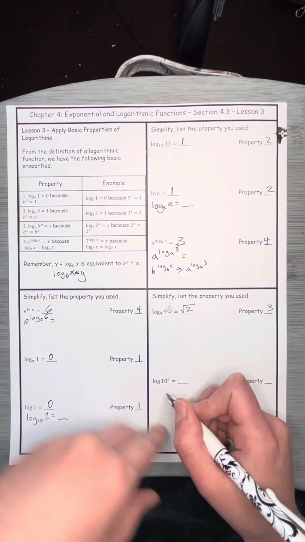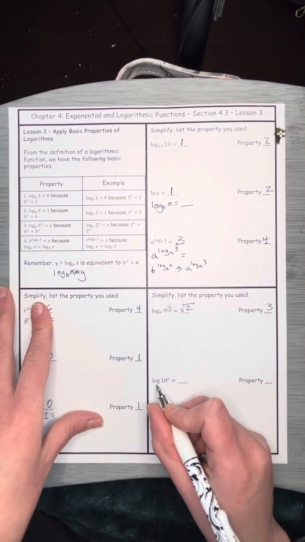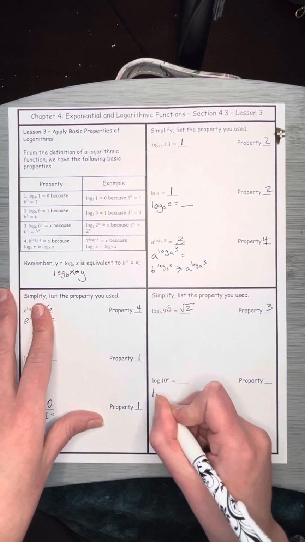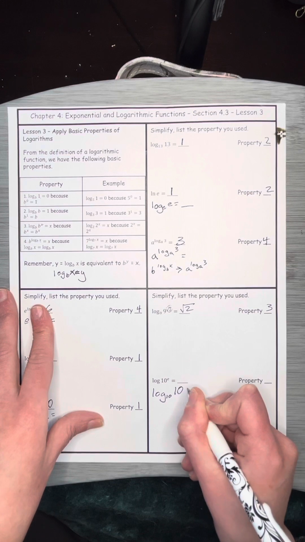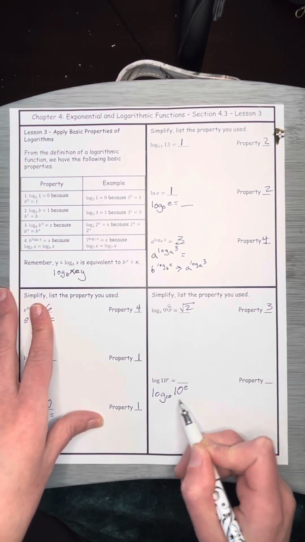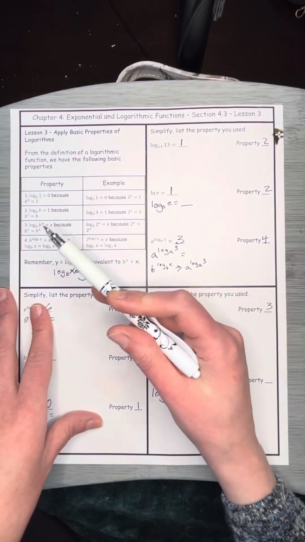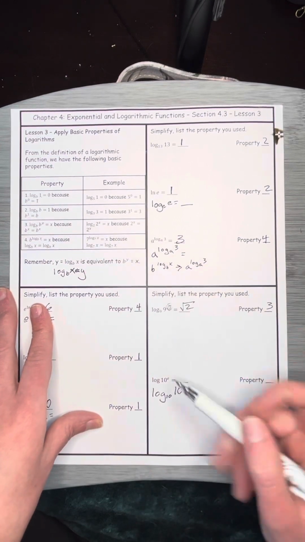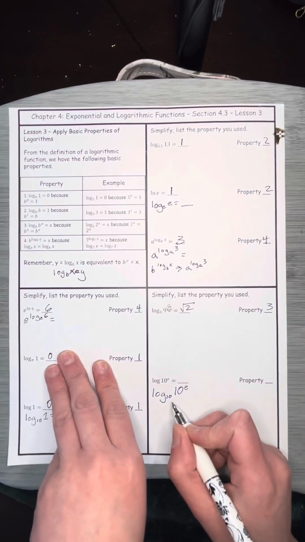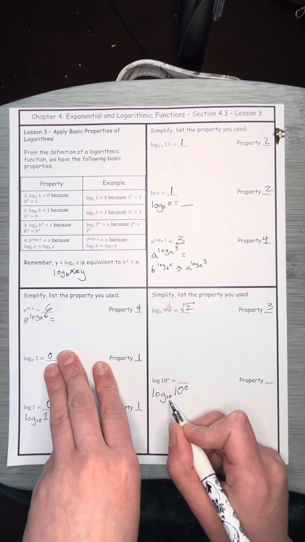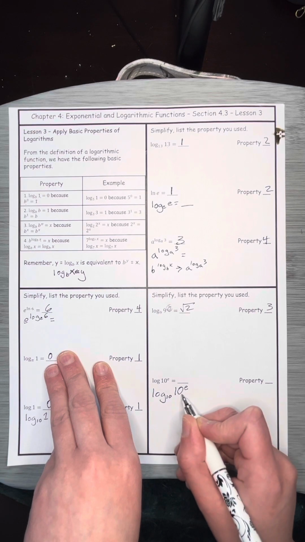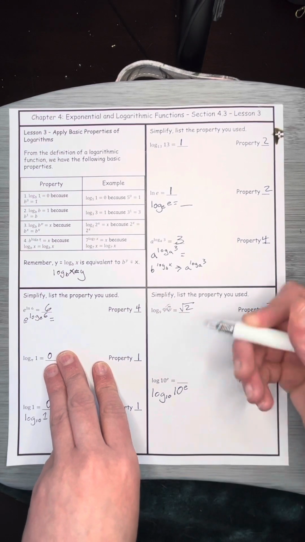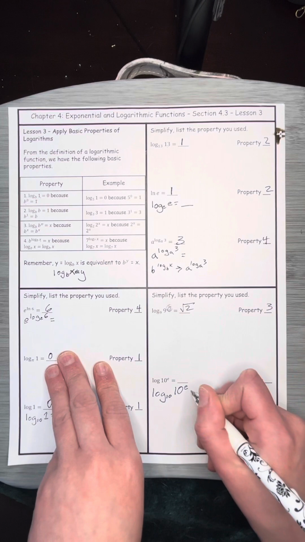All right, now here again, this is log base 10. I'm going to write that just so I can see it, so it's in a similar format to our properties. We are looking for something that has the same base and log base, and then it is raised to an exponent.